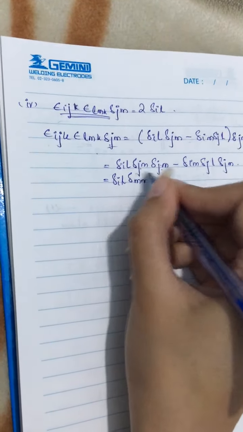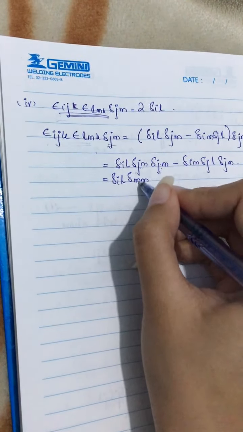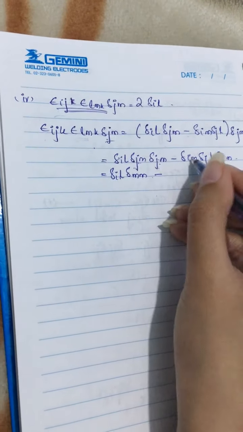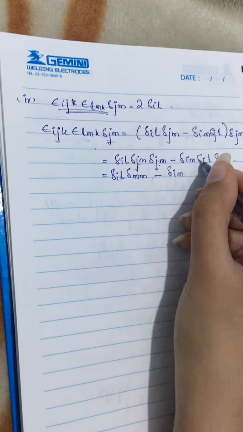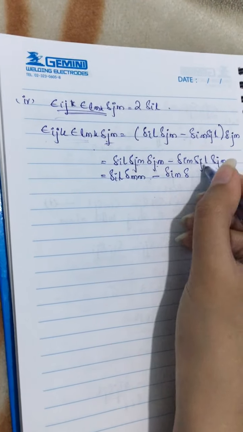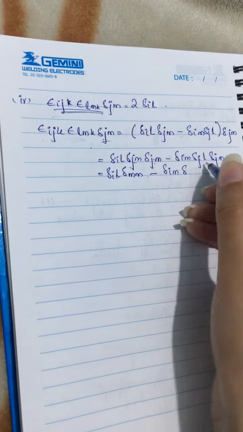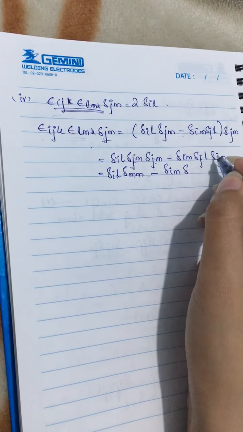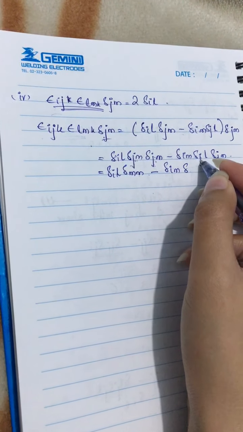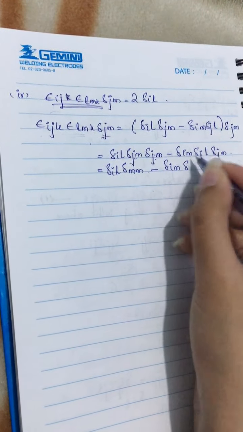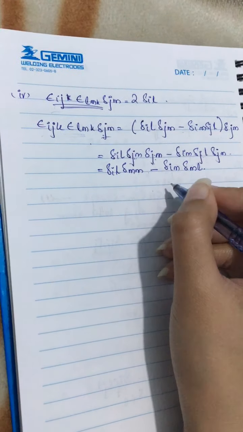I can write it in the form of the jj also. So I am writing delta_mm minus delta_im and delta_lm. Sorry, this is here, so we can write it like this.